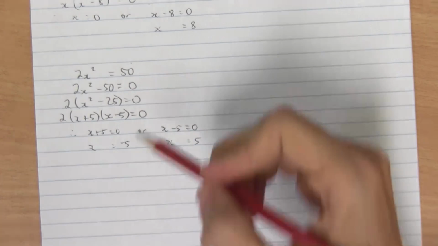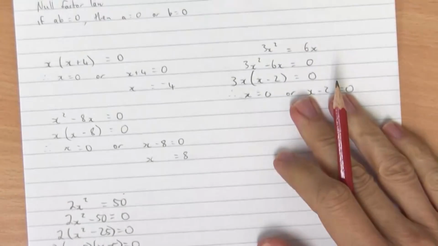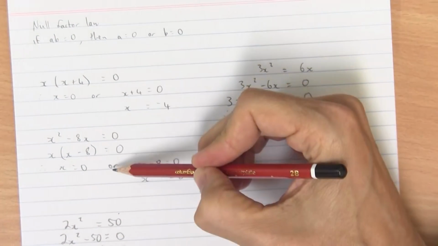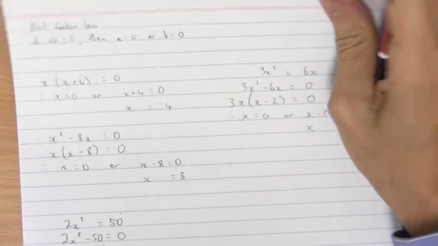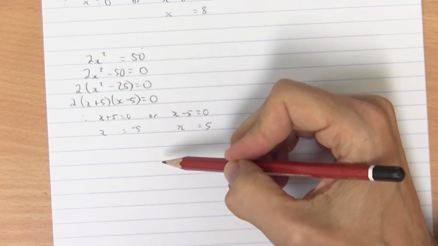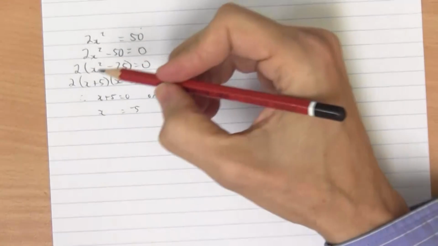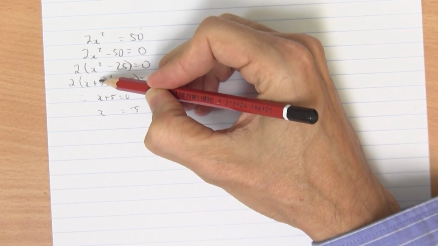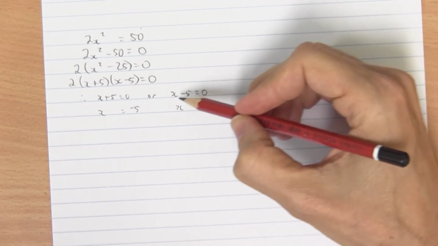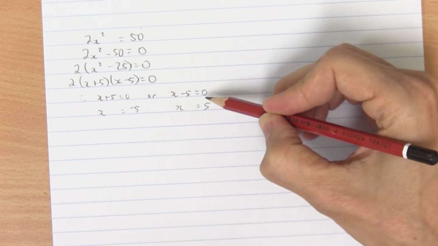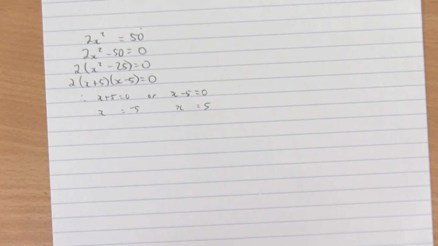Now a note about my setting out. You'll notice I write the "or" once and then I just continue to work vertically. I did the same thing up here. I wrote the word "or" once each time and just worked vertically from there. You can keep writing "or" in between, but you don't have to. Another thing to notice, the fact that it was x plus 5 results in an x equals negative 5 solution. And the fact that it's x minus 5 results in an x equals positive 5 solution. The sign changes to get the solution.